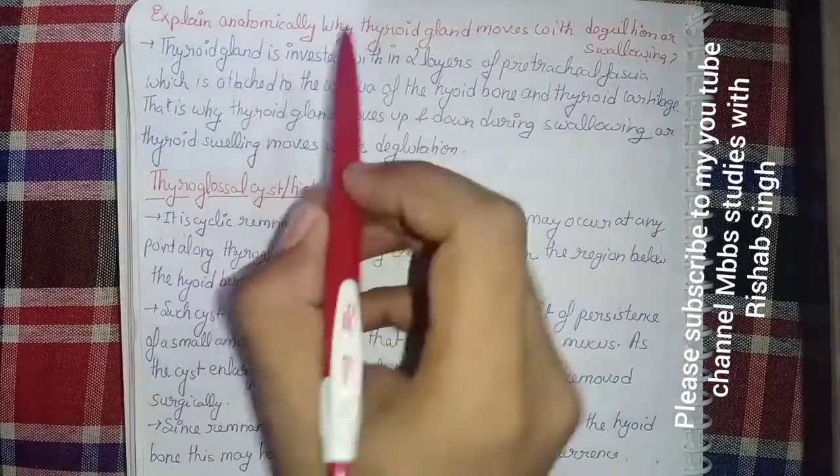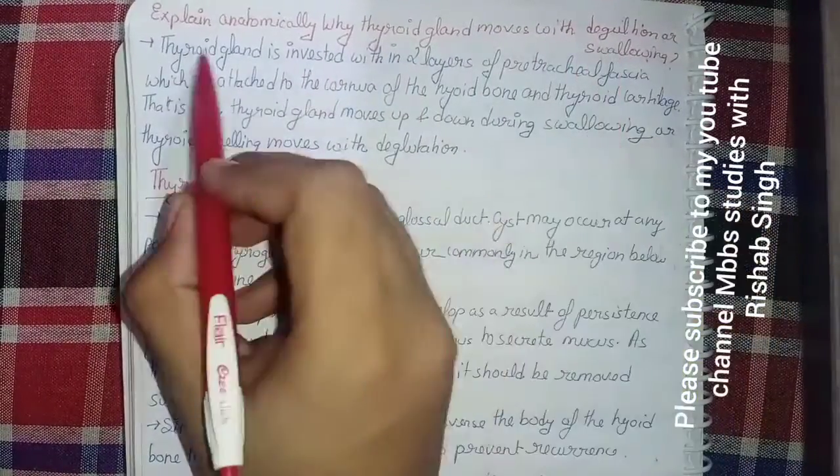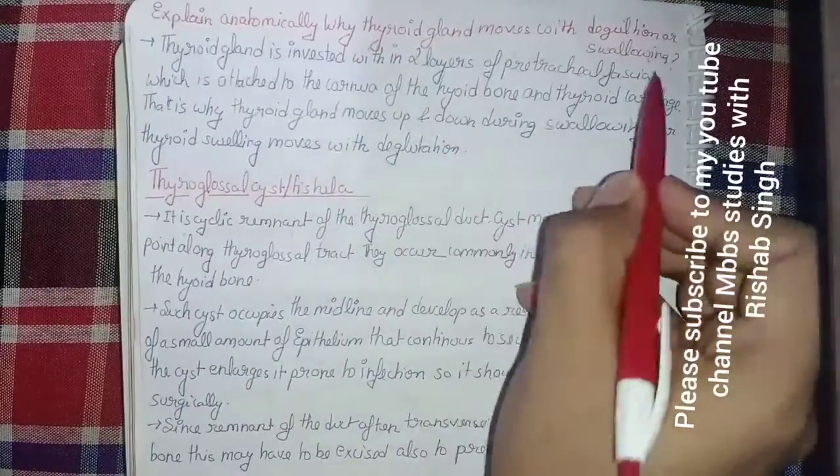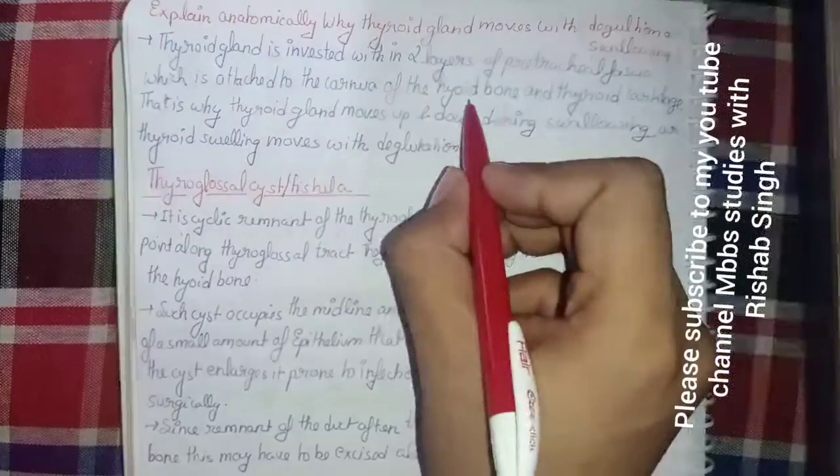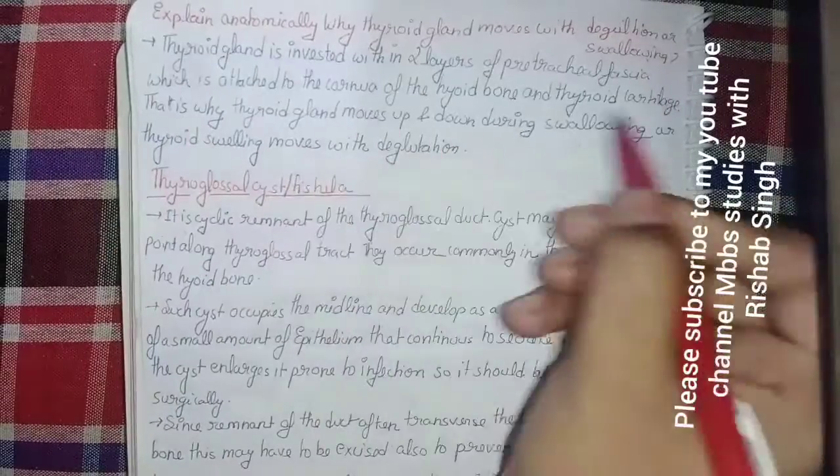Now explain anatomically why the thyroid gland moves with swallowing. The thyroid gland is invested within two layers of pretracheal fascia, which is attached to the cornua of the hyoid bone and thyroid cartilage. That is why the thyroid gland moves up and down during swallowing.